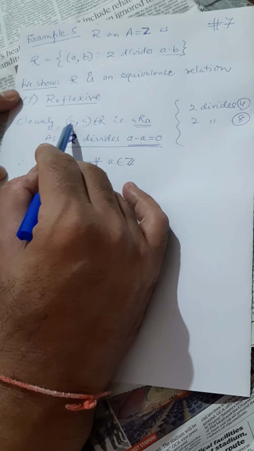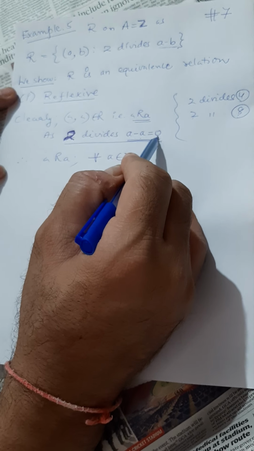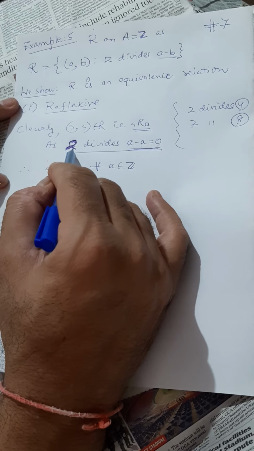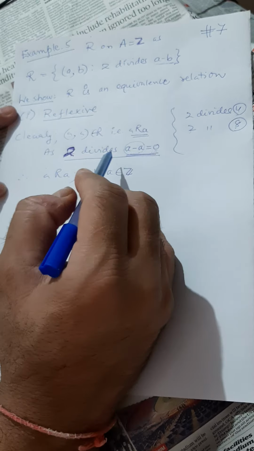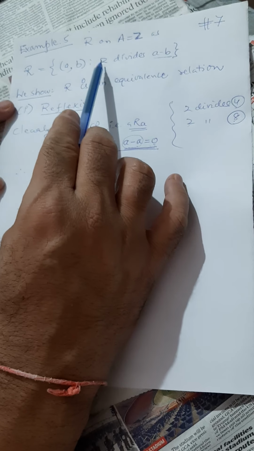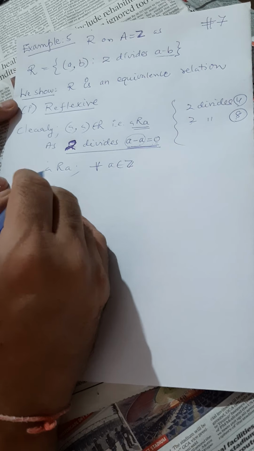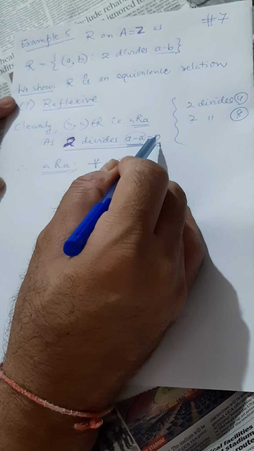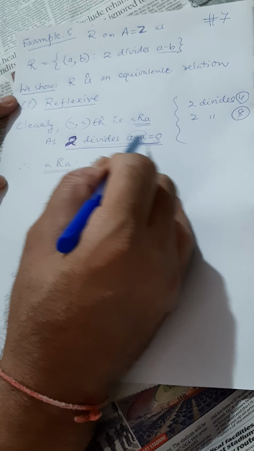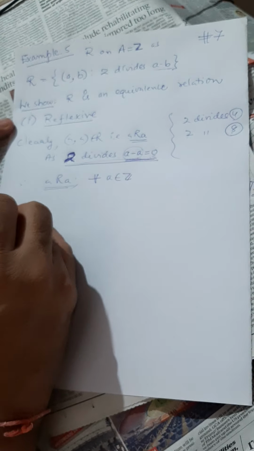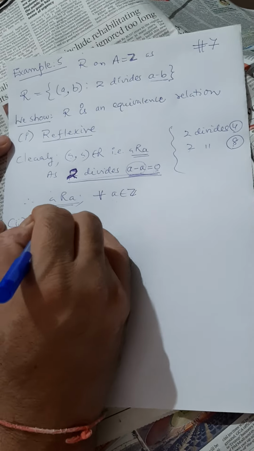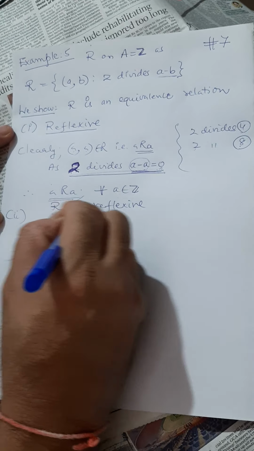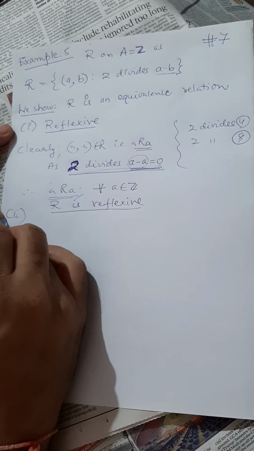If I take 1 here, (1, 1) will be in R. Why? Because 1 minus 1 is 0 and 0 is divisible by 2. If I take 3 here, 3 minus 3 is 0 and 0 is divisible by 2. Difference is always 0 here. Definition is this: difference should be multiple of 2. So always true, and therefore it is a reflexive relation. Do not get confused with this. The meaning of this number is divisible by 2, and which is always true, remember. Now second property, let me write here, therefore R is reflexive. Now we go to second property, which is symmetric.